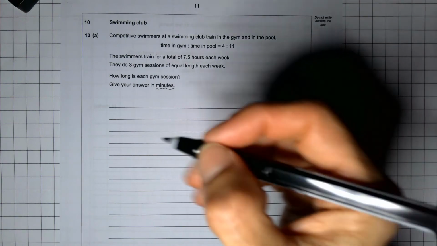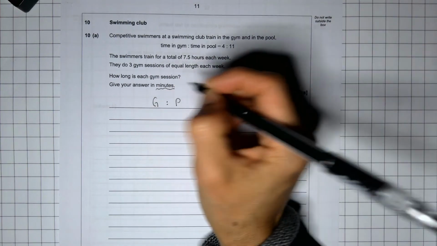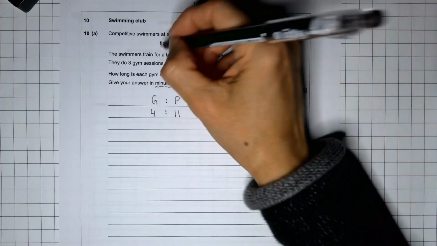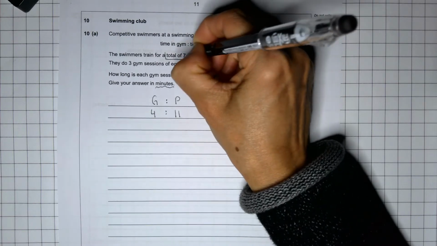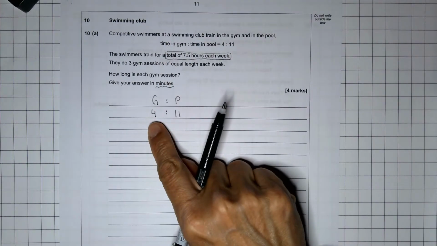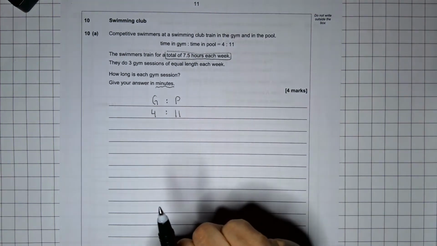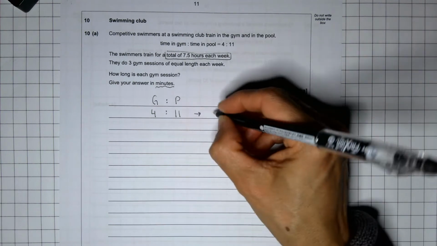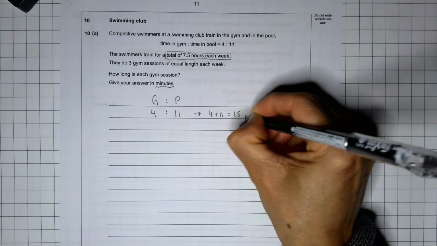So I'm just going to write down what we have. So we have time in the gym, time in the pool. This one is 4, this one's 11. And notice in this case, this is a total in a week. So in other words, how much is spent in the gym plus how much is spent in the pool should add up to 7.5 hours. What I'm going to do is split it into how many parts. So we have 4 plus 11 gives me 15 parts to this question.